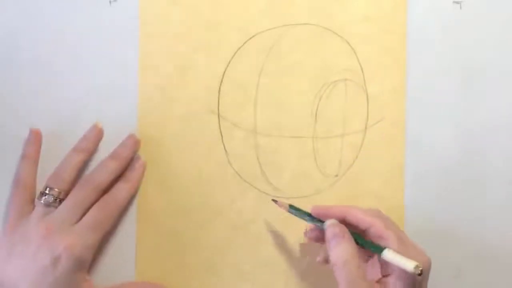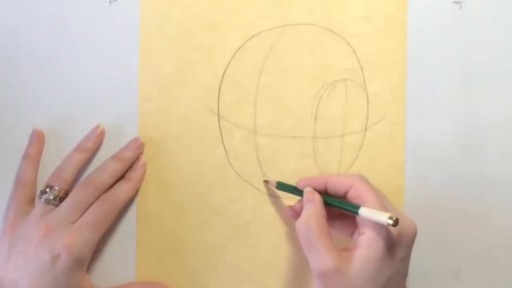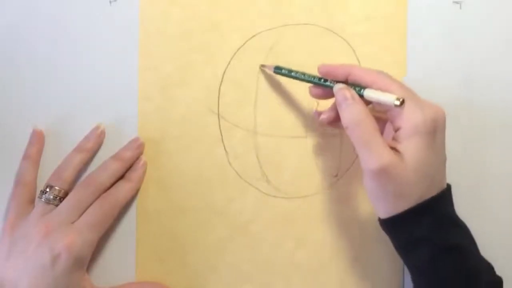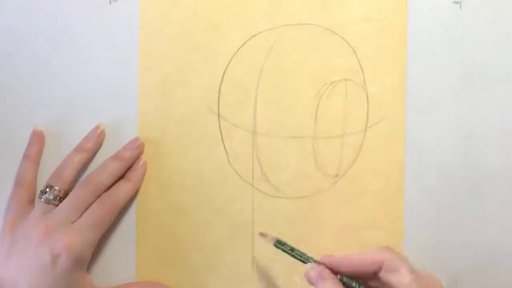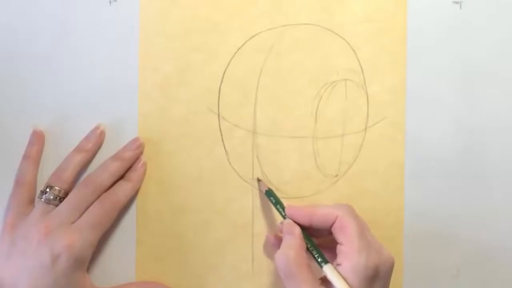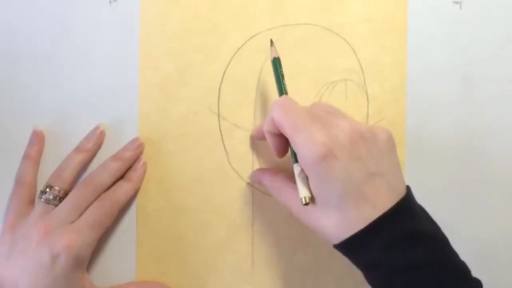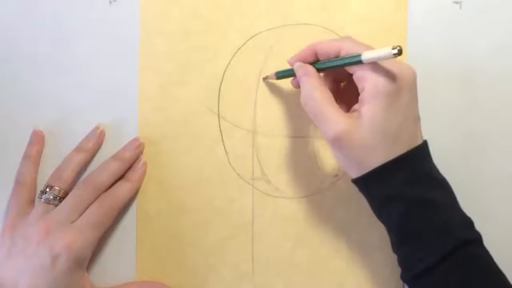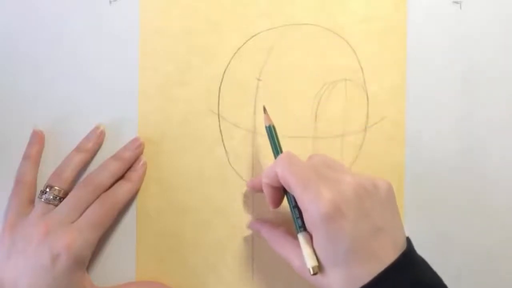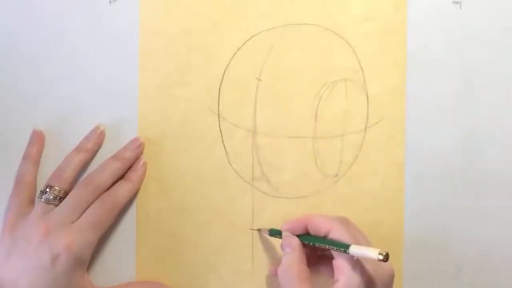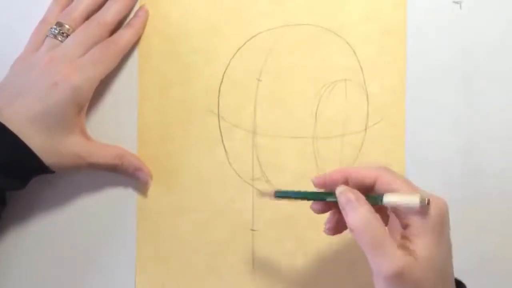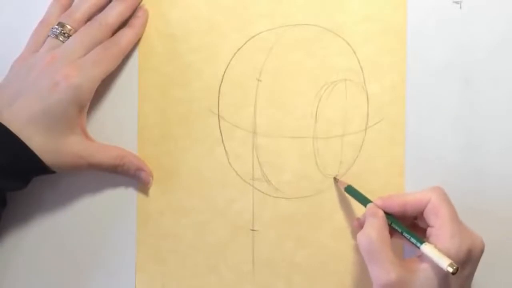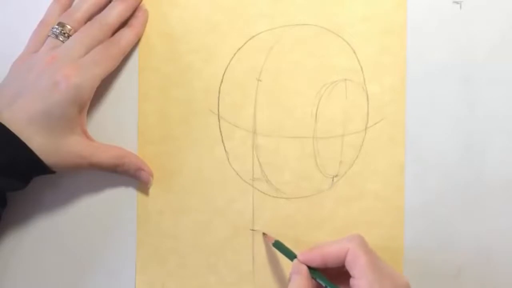The bottom of that oval tells me where the bottom of the nose is. And now I'm drawing a straight line down from the center, as if that center line just kept going instead of curving under our globe here. On that line, I'm repeating the nose to brow measurement to pinpoint the chin line and the hairline. And I'm carefully drawing the jaw.